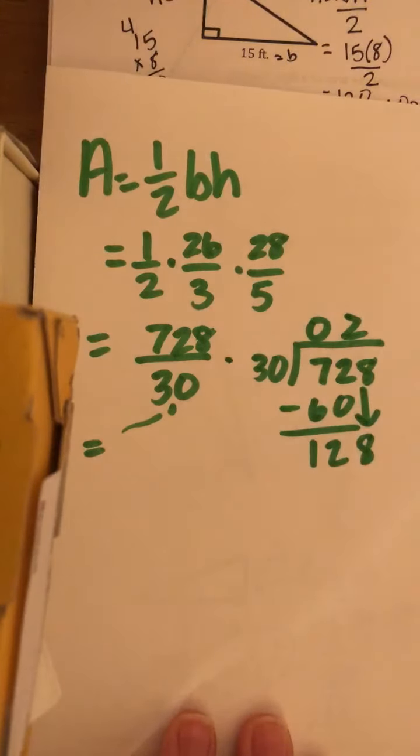Only thing wrong with this is it needs to be simplified. I'm going to divide by 2, 24 and 4/15. And the units we're working with are meters squared because it is area.